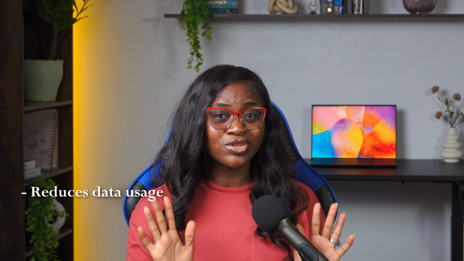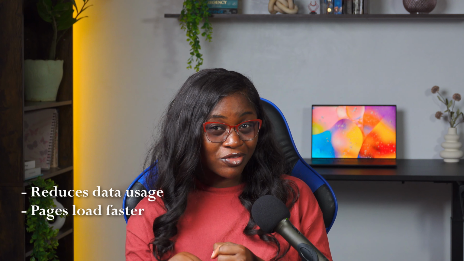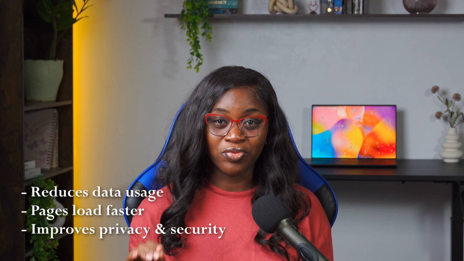This tool basically acts like a filter for your internet traffic, and it blocks ad requests at the DNS level before they can even load. This reduces your data usage, helps pages load faster, and it really improves your privacy and security. Today, I'll be showing you how to set it up on both iOS and Android phones.